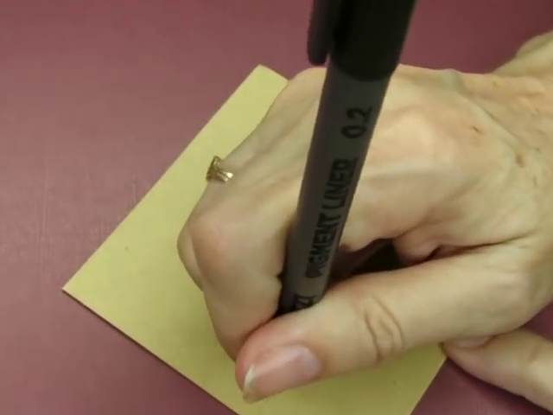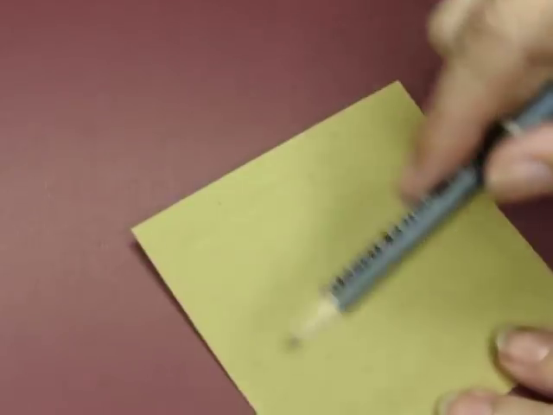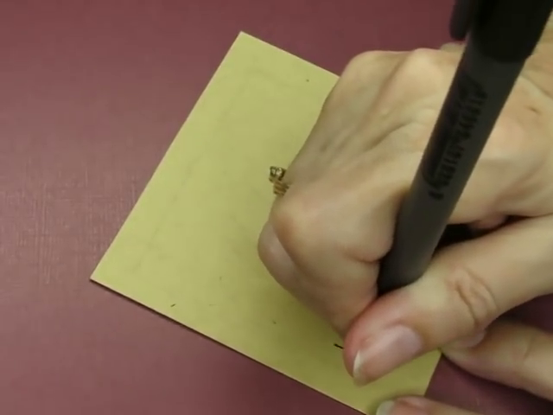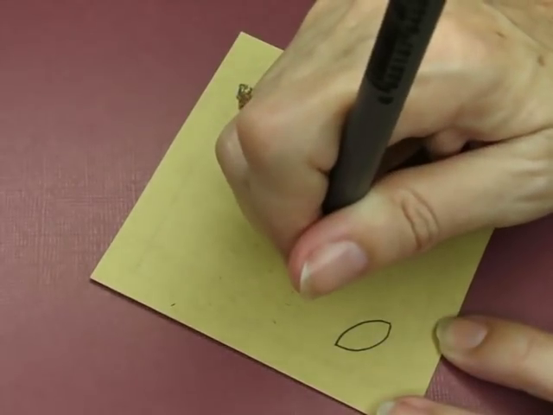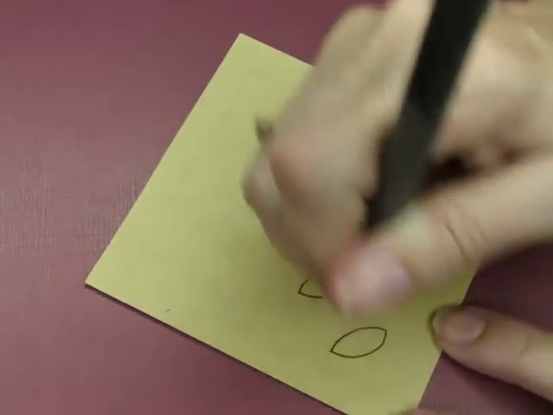So I'm going to do a rice-like shape. I don't want to get too close to the edge. That's my thing, though. I really don't want to get too close to the edge. So I want to bring myself in a little border. Even if I don't use it, I'm going to put that in there just so I don't get too carried away. So let's do a rice-like shape here, and then here. So that's one.